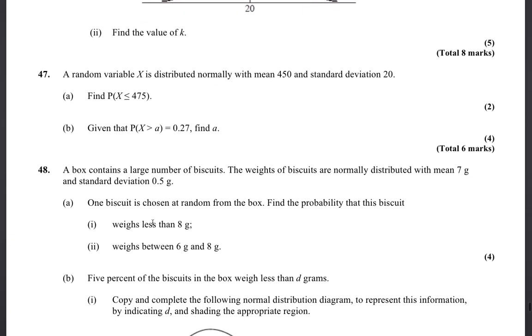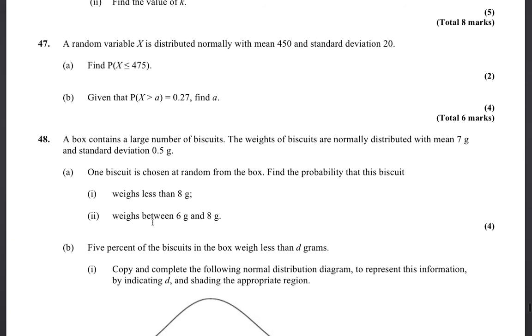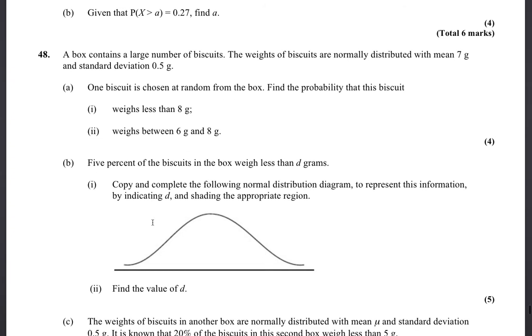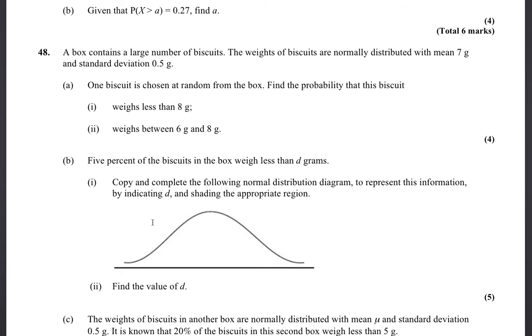Now let's do the 48th question. A box contains a large number of biscuits. The weights of biscuits are normally distributed with mean 7 grams and standard deviation 0.5 grams. One biscuit is chosen at random from the box. Find the probability that this biscuit weighs less than 8 grams. Okay, so I have to find P of x less than 8. So mean is 7, standard deviation is 0.5.